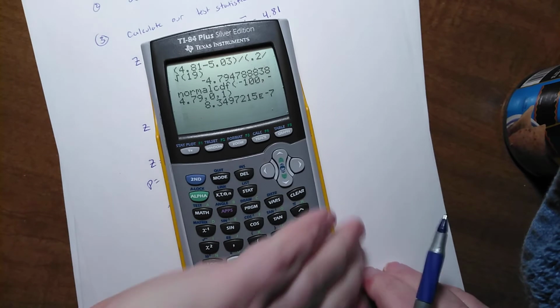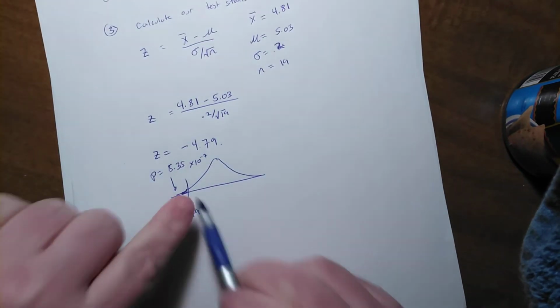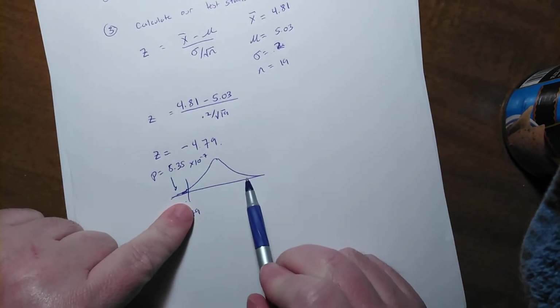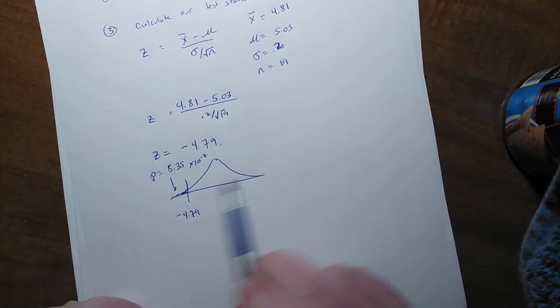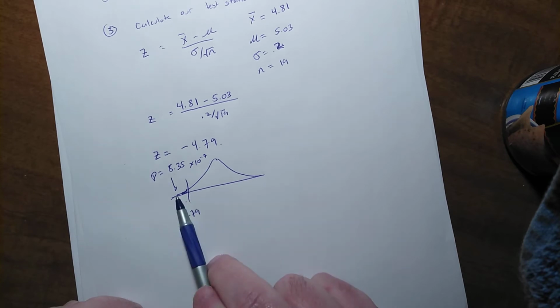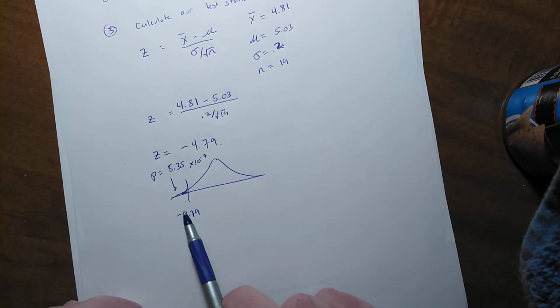Because this is a one-sided test, I don't need to worry about the other side. In the first example, we had a two-sided test, so we had to worry about the positive side and the negative side. In this case, we have one-sided. We just worry about the negative side, and that's it.